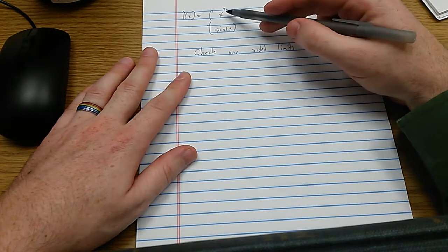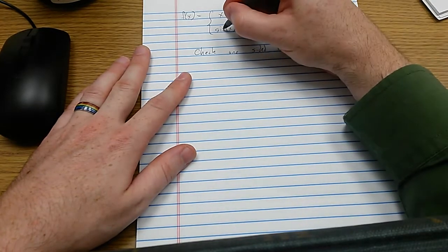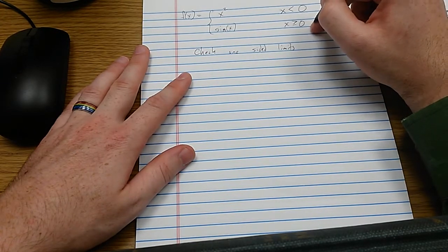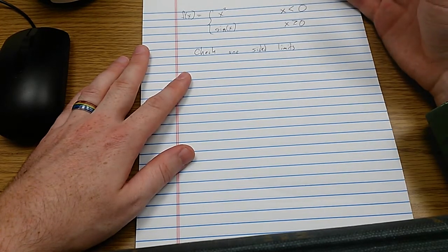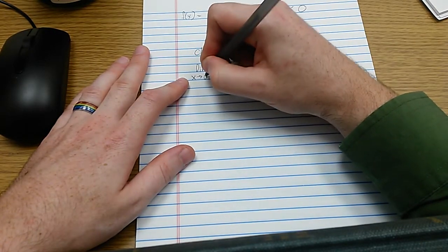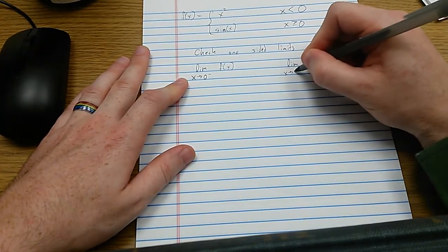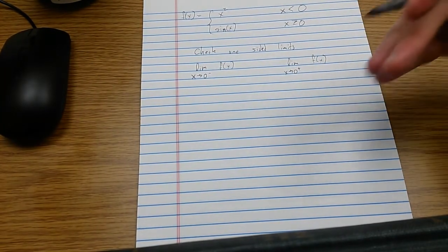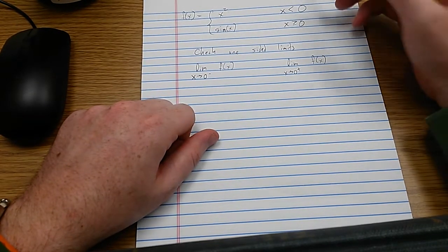Now, since x squared is a polynomial, we know we're allowed to substitute in to calculate limits. And I told you last time that the sine function works that way as well. The only interesting limit for this function is what happens when x tends to 0. So I'm going to check what is the limit as x approaches 0 from the left of this function. I'm also going to see what happens as x approaches 0 from the right of the same function. If both of these limits exist and they're both the same number, then the two-sided limit will also exist.